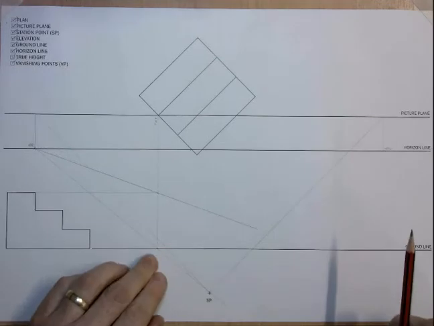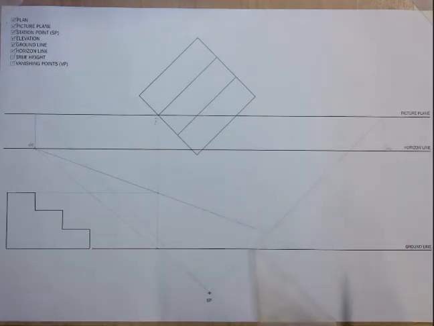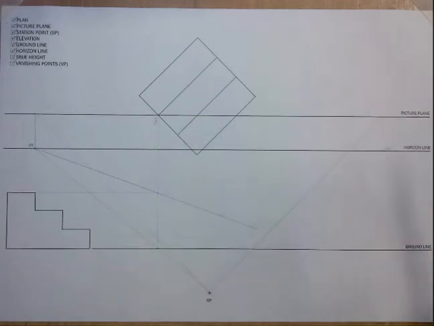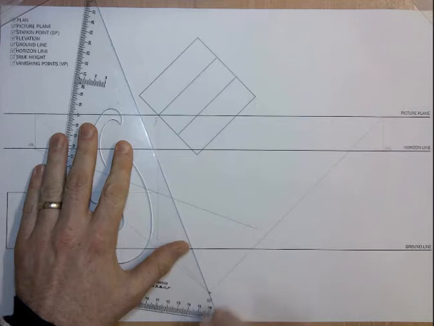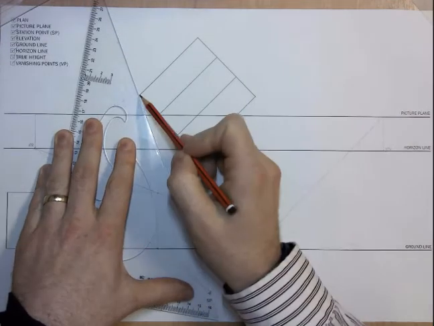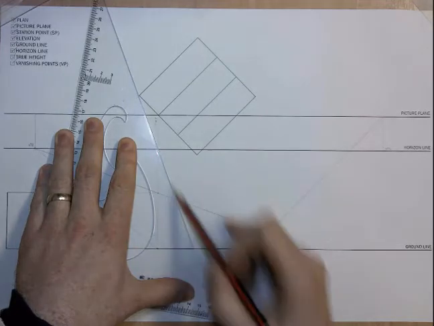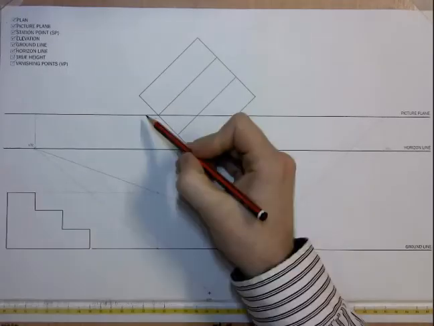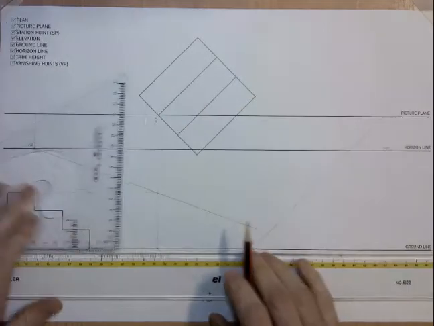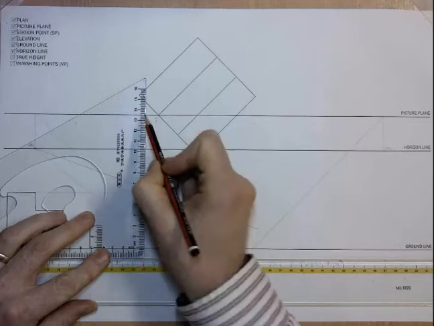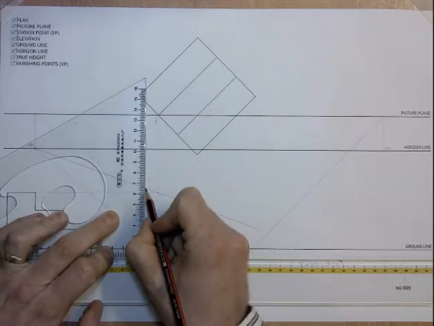Right, so that's that bit. We'll get the back of this crate from the station point, looking at the back, sending out an eye ray or a laser beam. Where that laser beam intersects the picture plane, we'll drop that right down. So right there's the back of our crate.